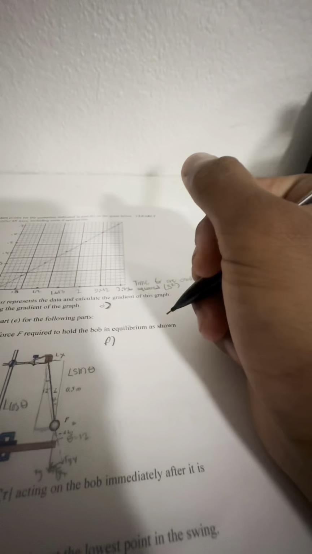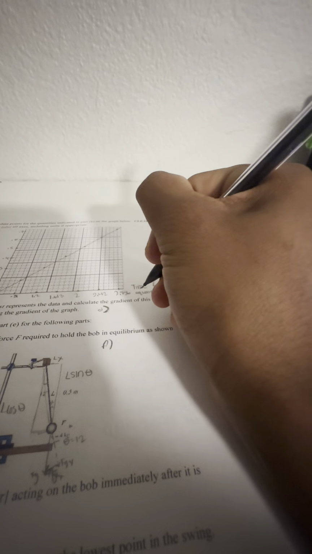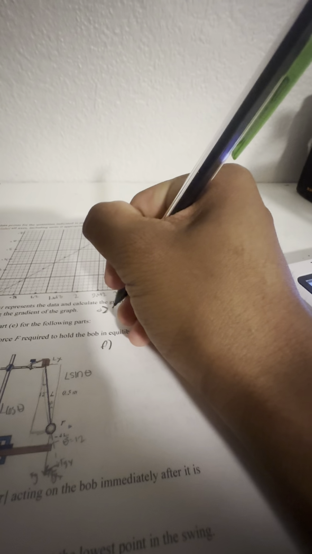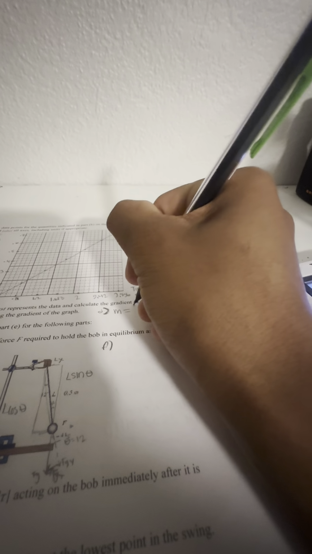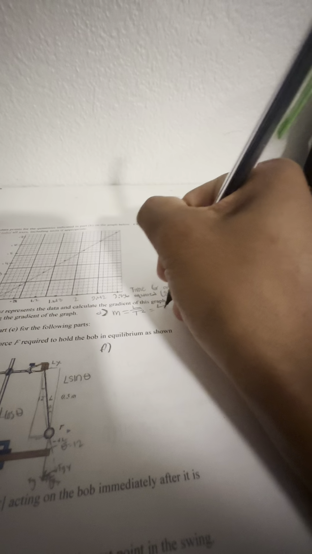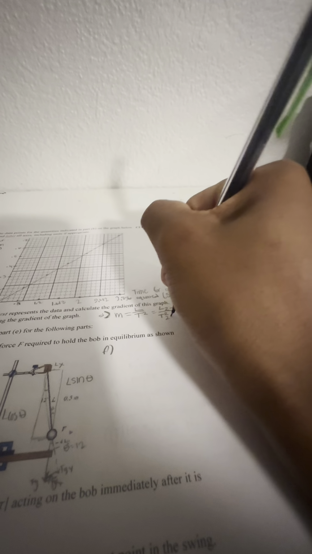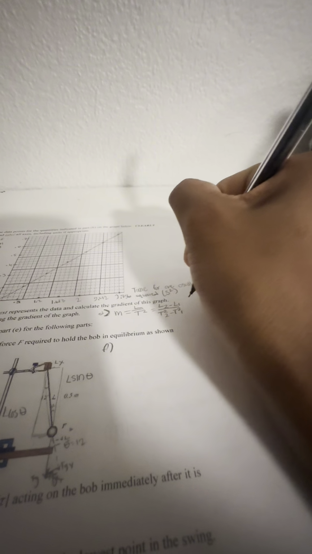Alright, so in part D, to calculate the gradient of the graph, that's going to be our slope. And our slope is just going to be equal to L over T squared. So L over T squared is also just rise over run. So it's going to be equal to L2 minus L1 over T squared 2 minus T squared 1.